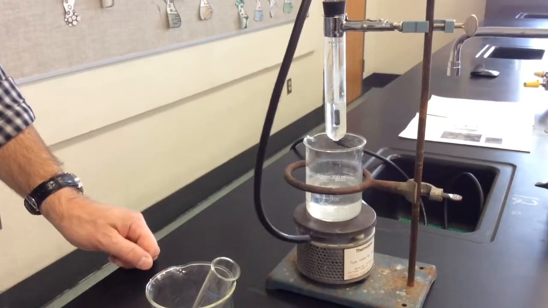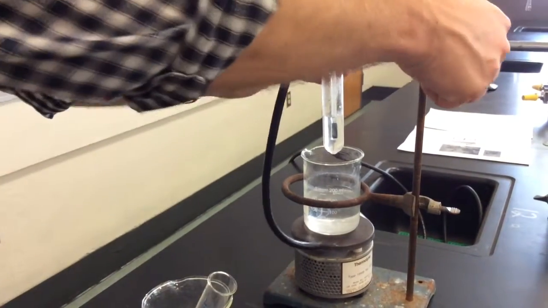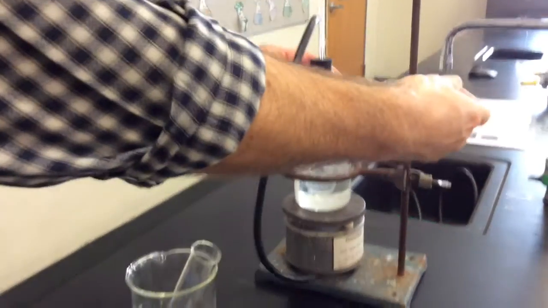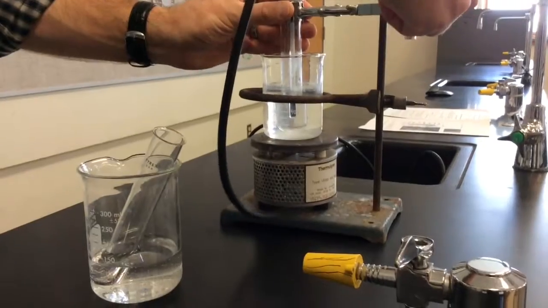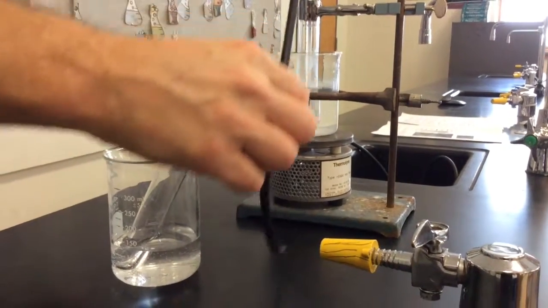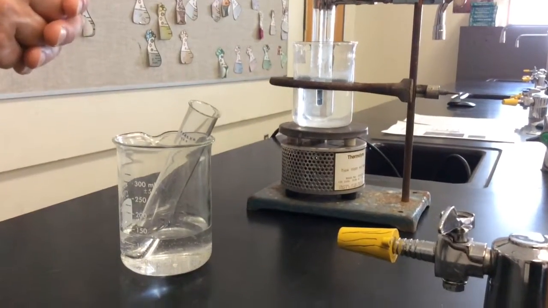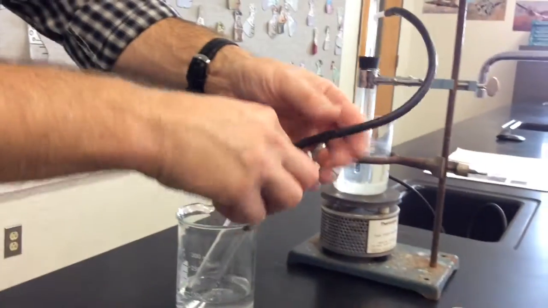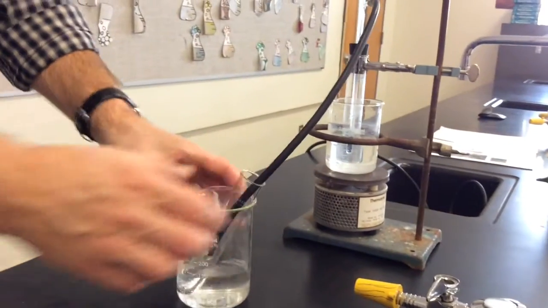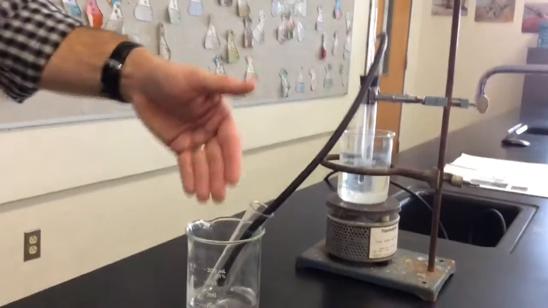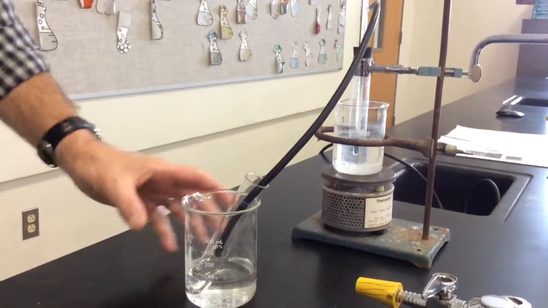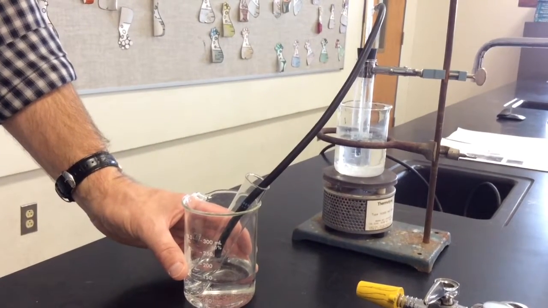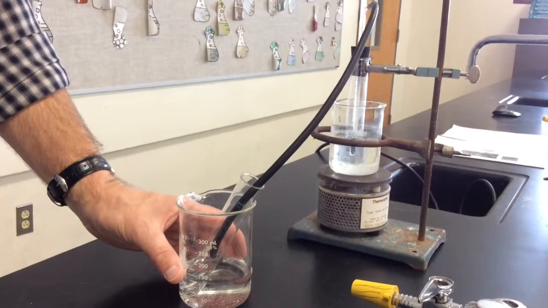When you're ready to begin the lab, you're going to lower your sample into your beaker. You want to have the sample almost completely submerged, but you do not want to have the test tube touching the bottom of your beaker. The tube that you're going to use to collect the alcohol will go into your second test tube. That test tube is going to be sitting in some cool water. That's going to help to condense the alcohol vapors back into a liquid.